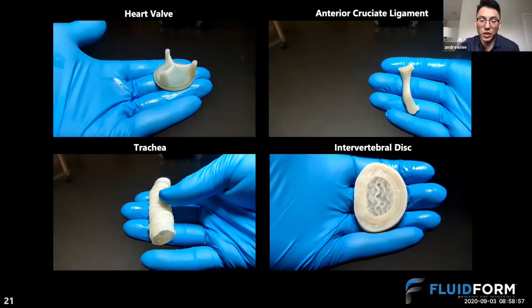Yeah, definitely. We spent a lot of time playing around and developing the support material when we were developing this. And it certainly requires a certain rheology to be able to embed and trap your material. But within that range of rheology, you can print different collagen solutions of different concentrations.